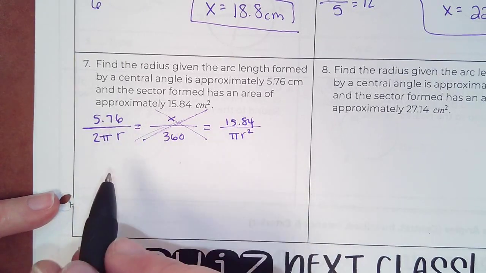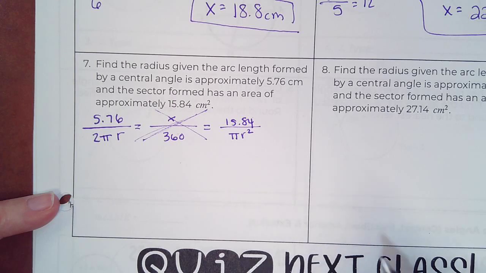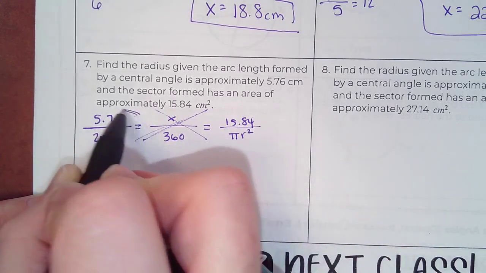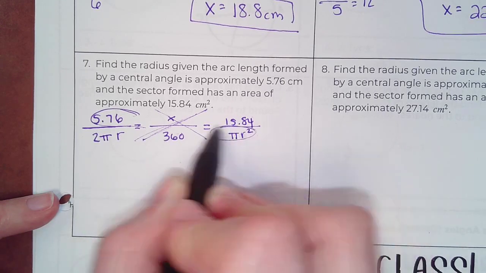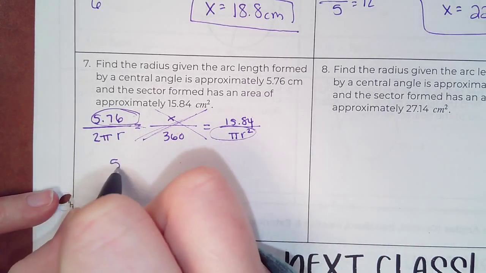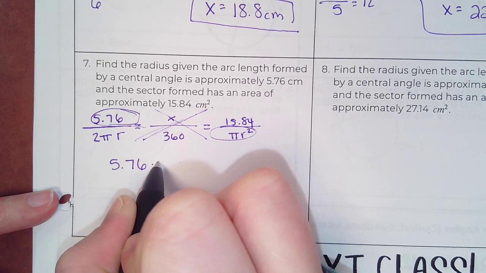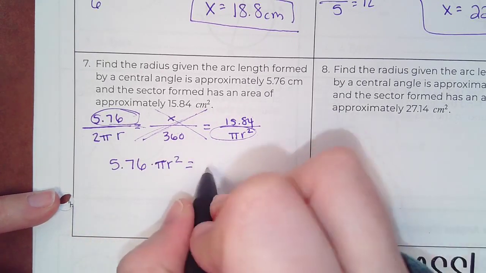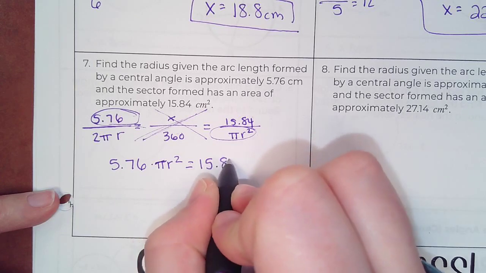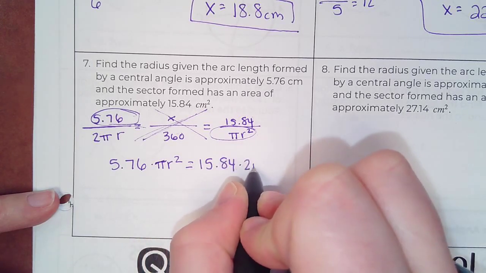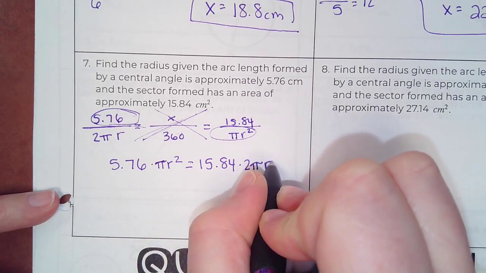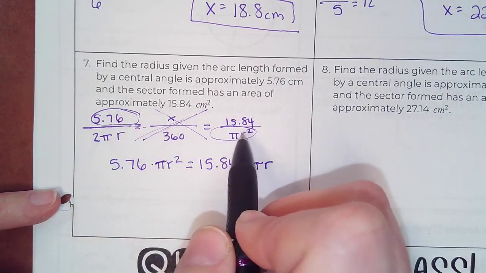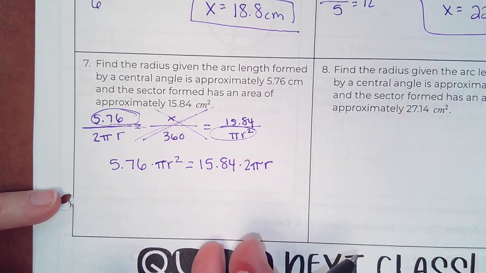What we're going to do next is cross multiply. So I'll save myself some steps and go ahead and do that now. So cross multiplying here and here. I have 5.76 times pi r squared equals 15.84 times 2 pi r. So I'm cross multiplying and hopefully I can reduce for r now.